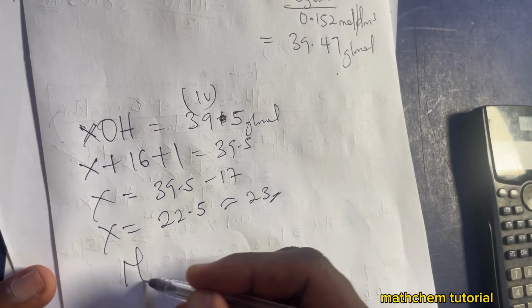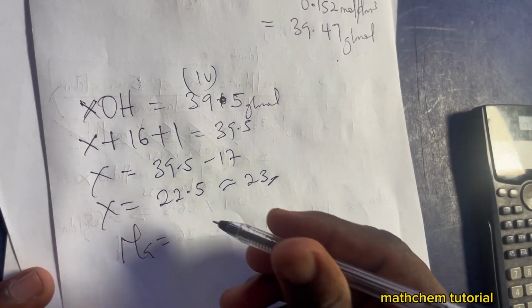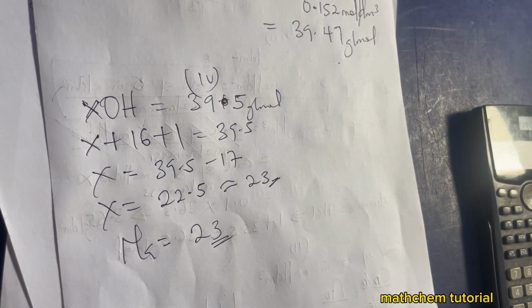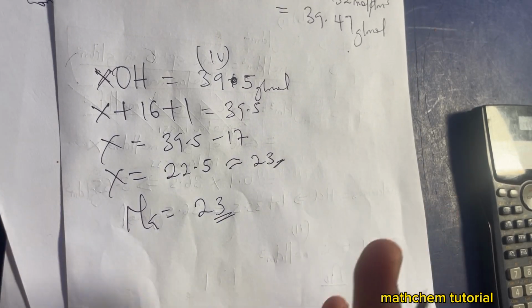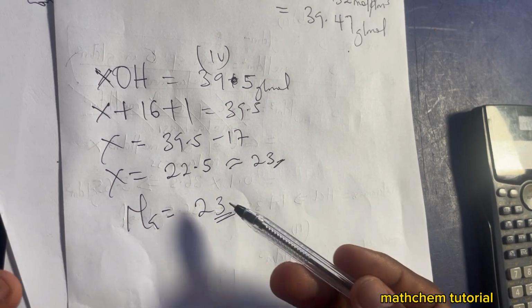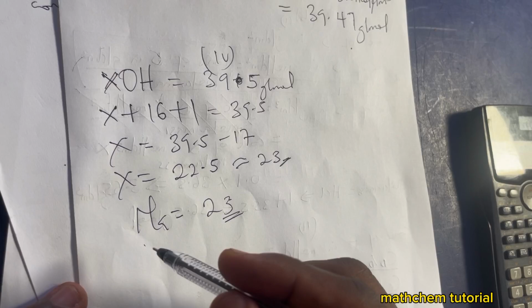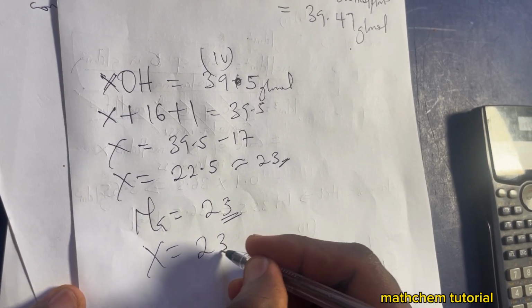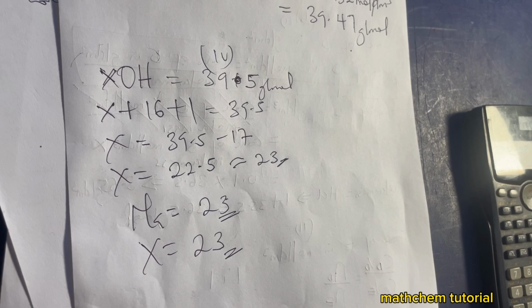I remember that sodium, what is the relative atomic mass of sodium? 23. So that's sodium. As you can see, that's sodium. So please look at this question very well. It is a question that you should not take with levity, please take it serious. So sodium is 23, meaning that the X represents what? 23, which is sodium. So that's how the question goes.